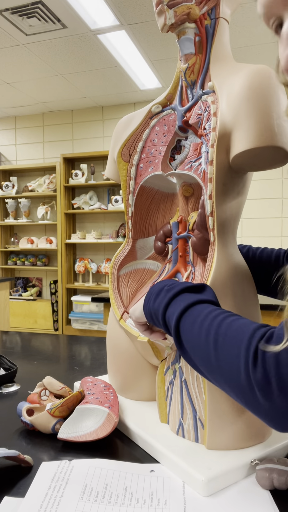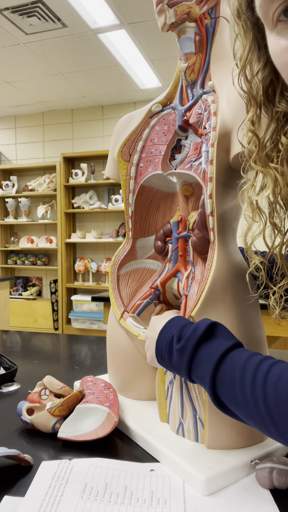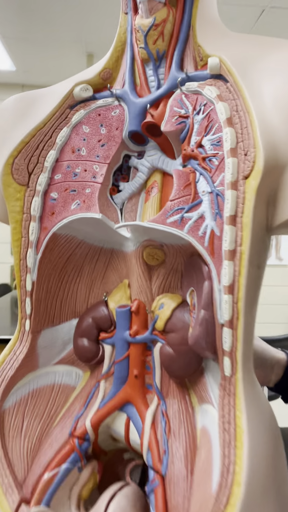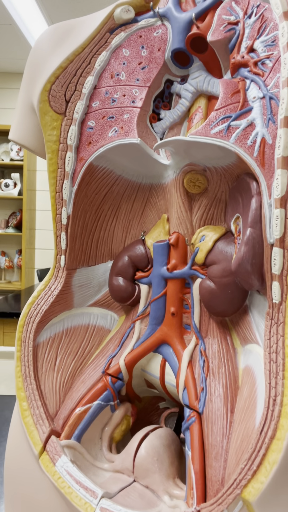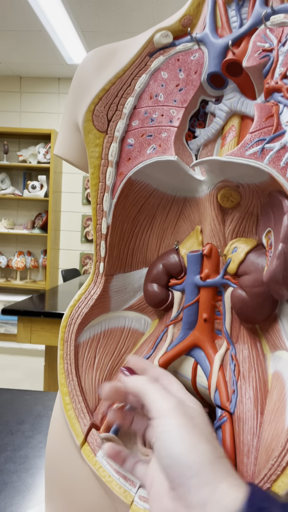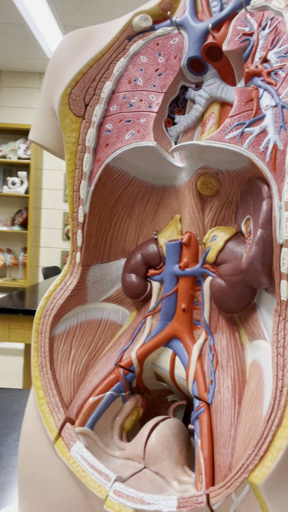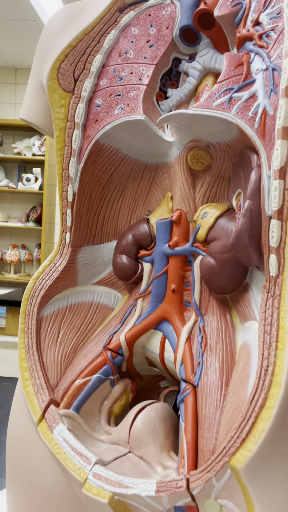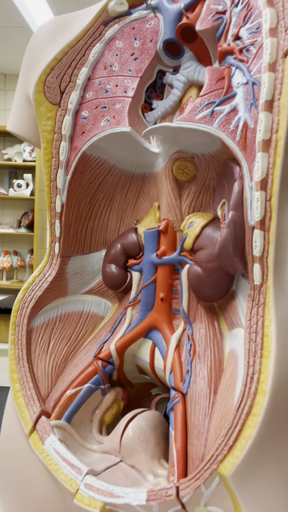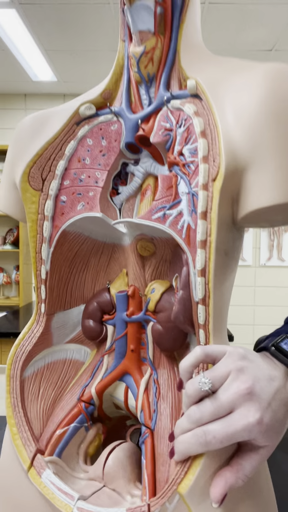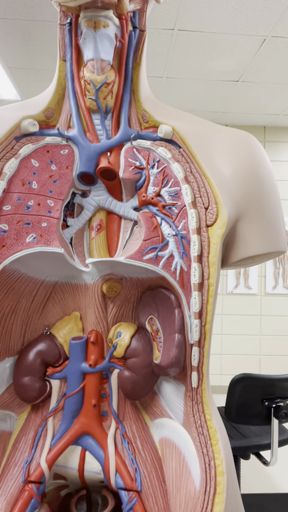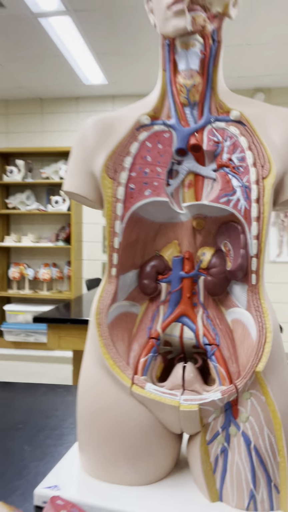Back in here, these, still can't see it. These, right here. Kind of orange with the pink top. Those are gonna be ovaries, which go into the uterus.